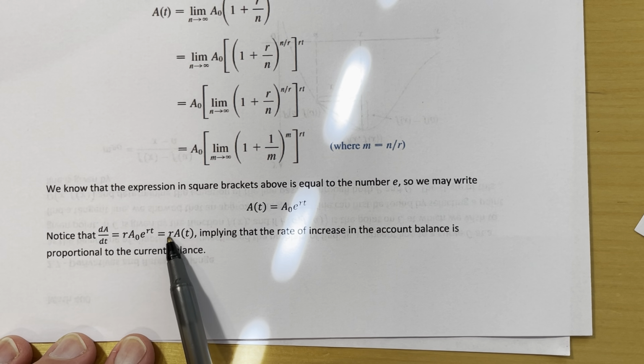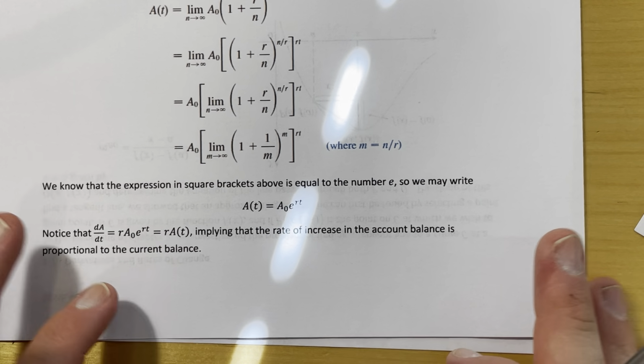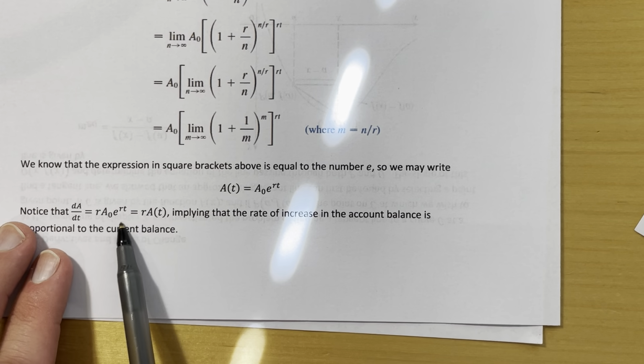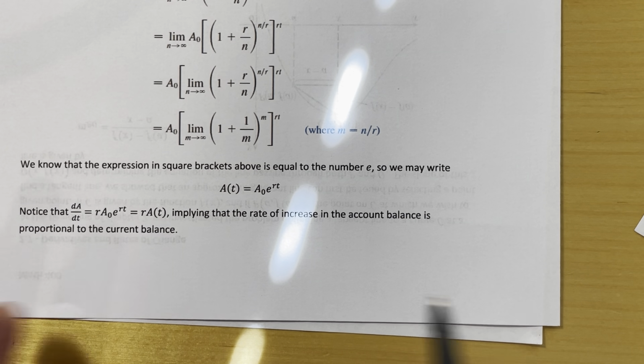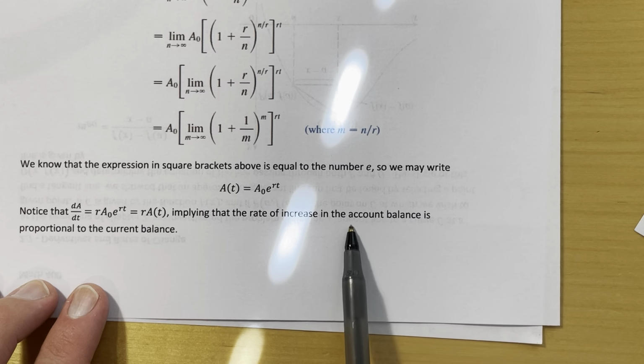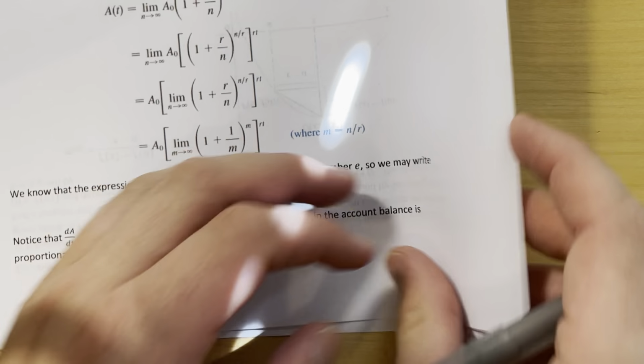So dA/dt is equal to a constant times A of t. This is actually the same differential equation that we started this section with. We're just using an A instead of a y. That's the only difference. So what this means is that the rate of increase in the account balance, which is this, is proportional to the current balance at any point in time.